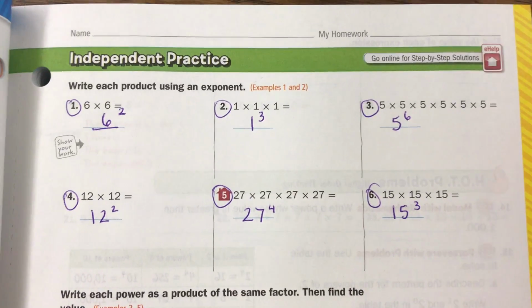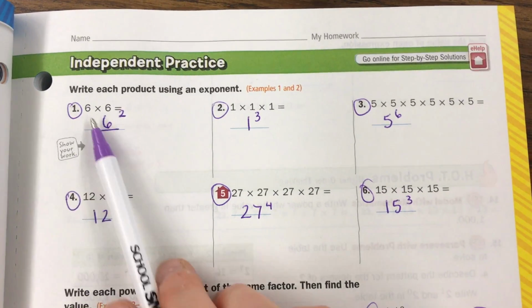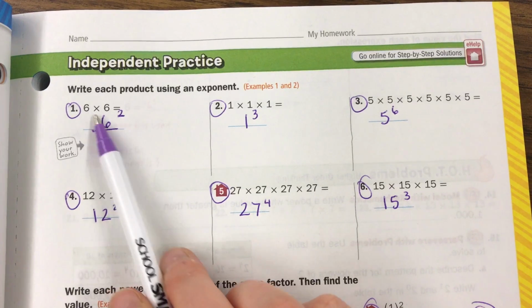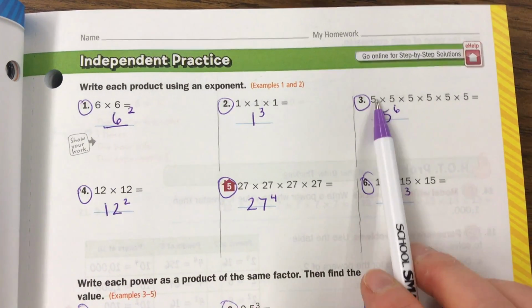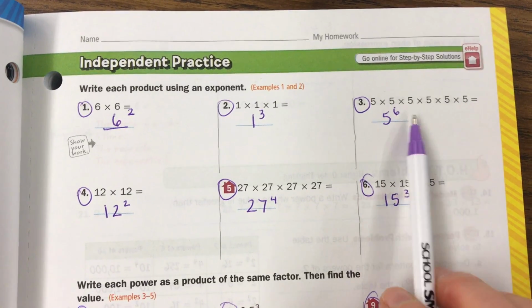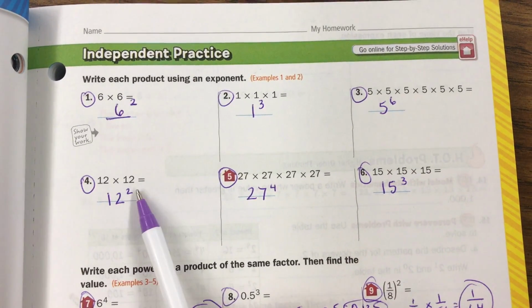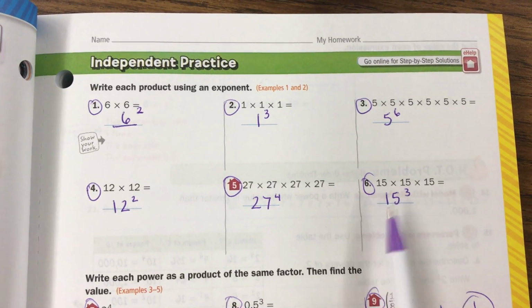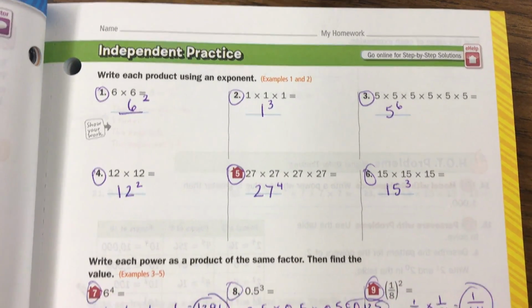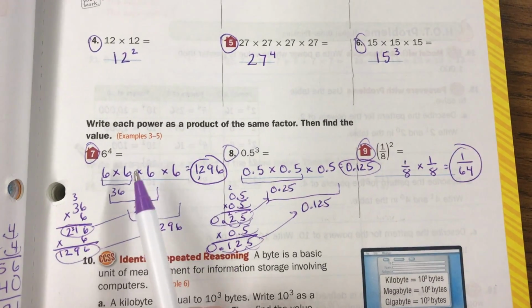All right, let's check our answers for the independent practice. 6 is the base, there are 2 of them. 1 is the base, there are 3 of them. 5 is the base, there are 6. 12 is the base, there are 2. 27 is the base, there are 4. 15 is the base, there are 3. Now, these got a little bit messy.